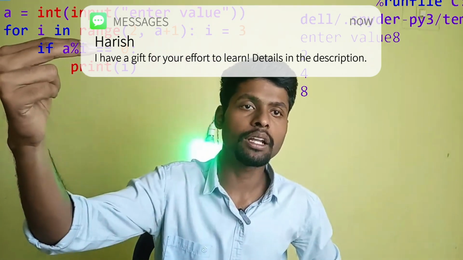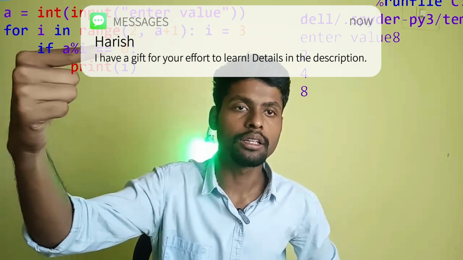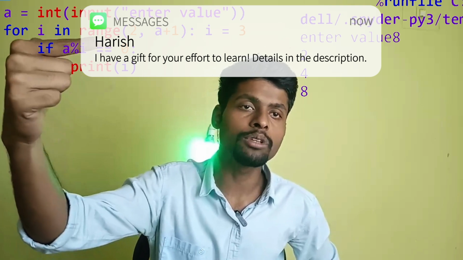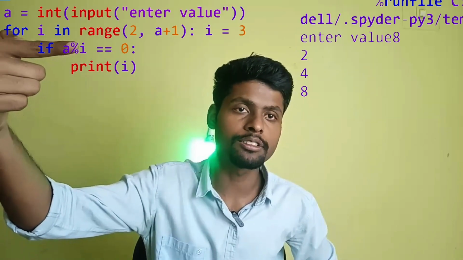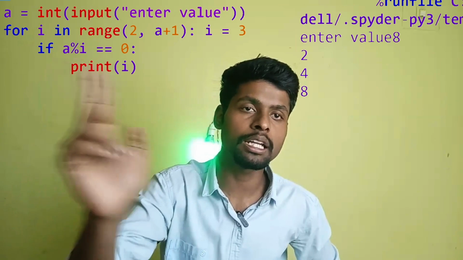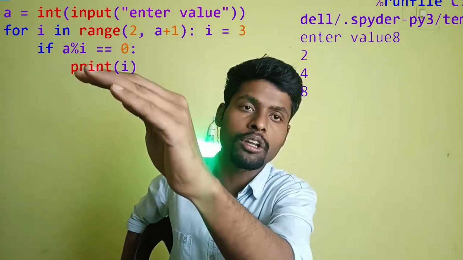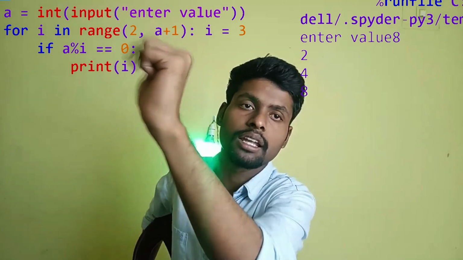And we will get a remainder. What will be the remainder? Okay, we will get a remainder of 1, and now the condition is false. Since the condition is false, our Python interpreter will not execute the body of the if condition. Without executing the body of the if condition, again it will check the range function.